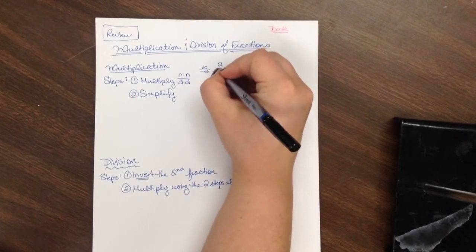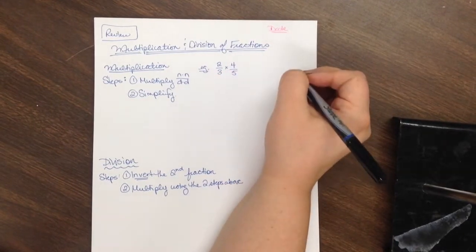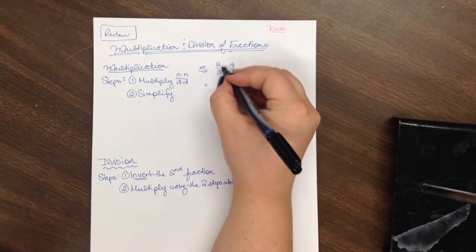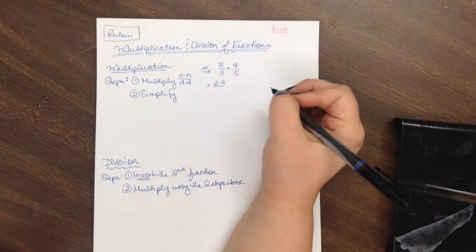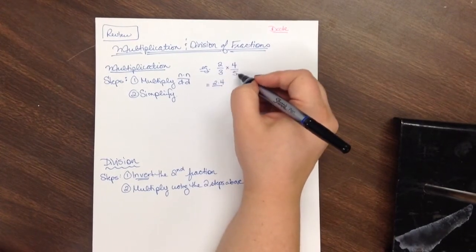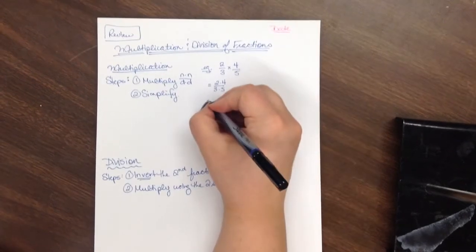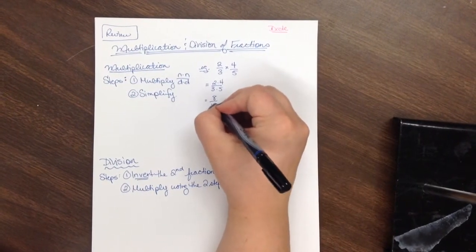So for my example, I have 2/3 and I'm multiplying it by 4/5. So I have my numerator times my numerator, so my 2 times 4 on the top, my denominator times my denominator on the bottom, so my 3 times 5 on the bottom. 2 times 4 is 8, 3 times 5 is 15.